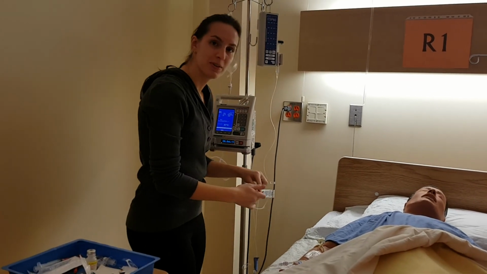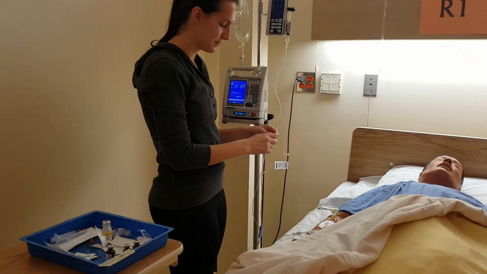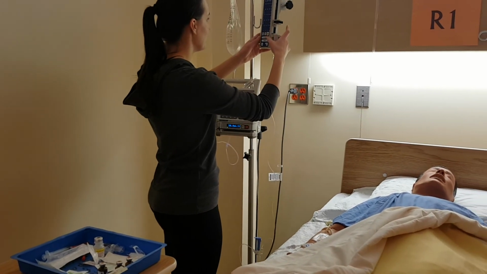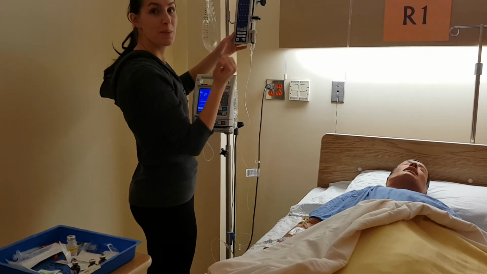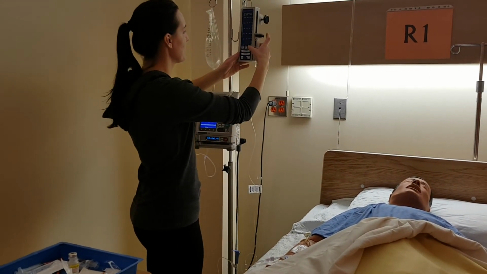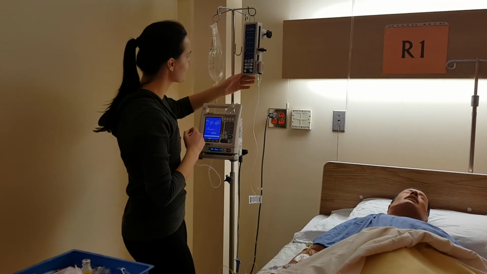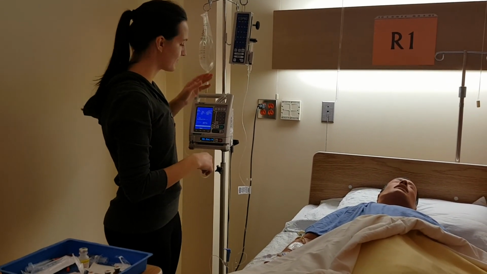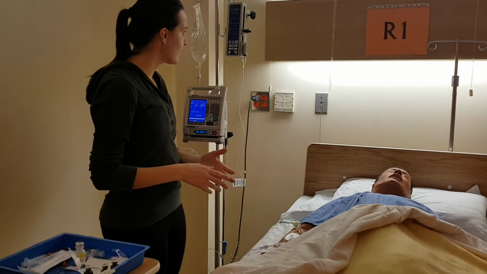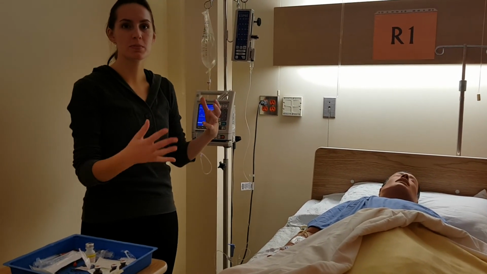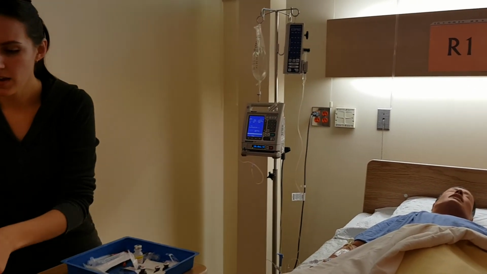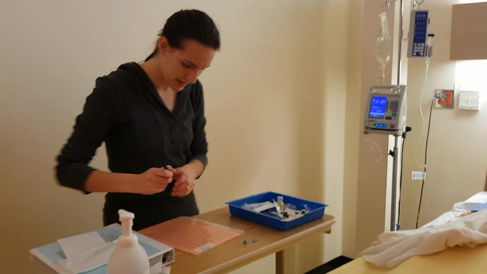At this point, I will ensure that my clamp is open, and I will start normal because it's supposed to be on the normal setting. Looks good. Okay, this is right then. So my medication's running. I'm going to continue to monitor my patient. I would document on the MAR that I've given the medication.